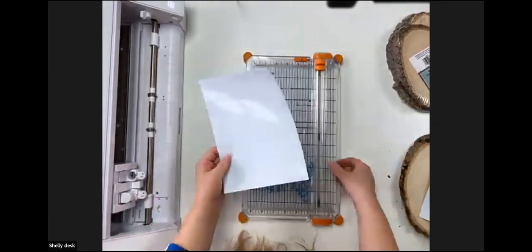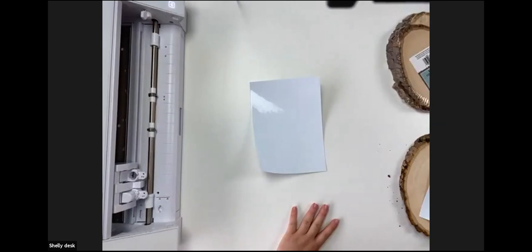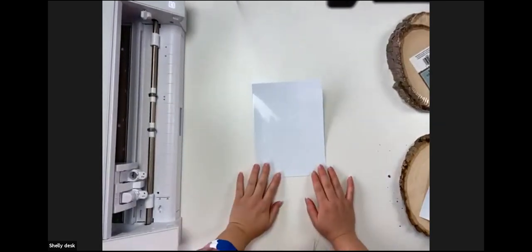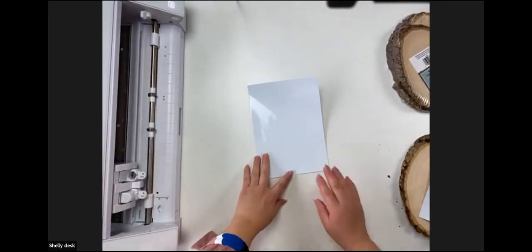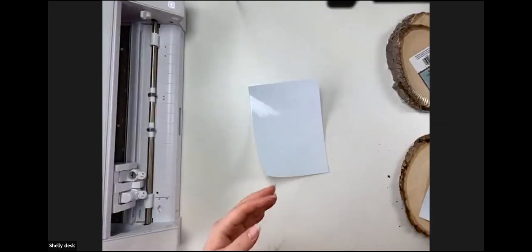Okay. What are your tips for getting started with vinyl? Tips. I think when I first got this machine, I was like, oh my gosh, there's so much I'm gonna do with it, but I was also really intimidated with it. I honestly feel that a simple thing that you could do is going to the Silhouette library and just choosing a design that's already there.